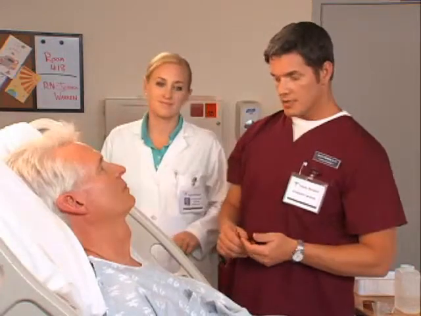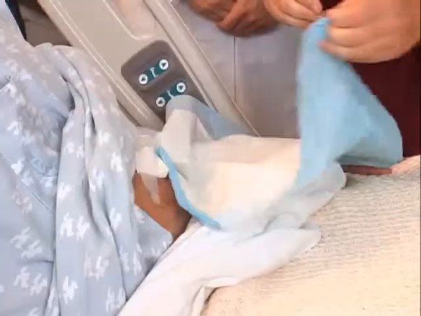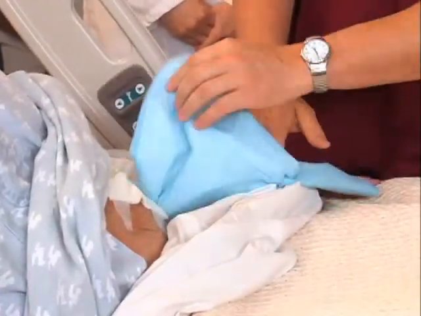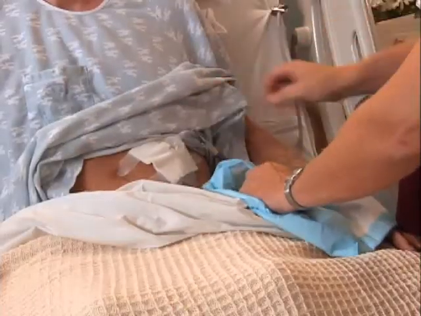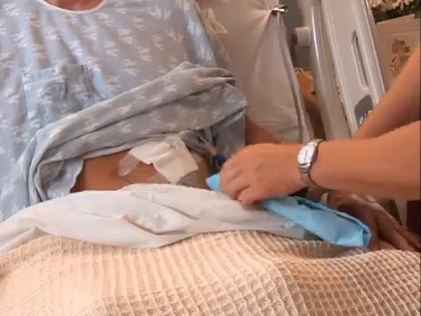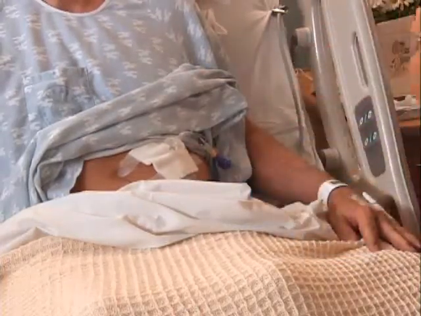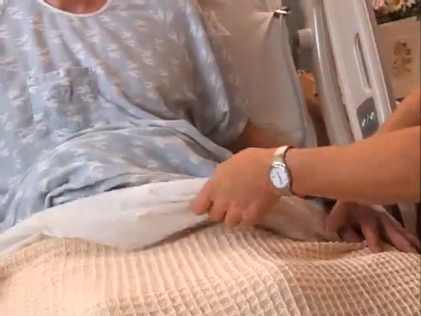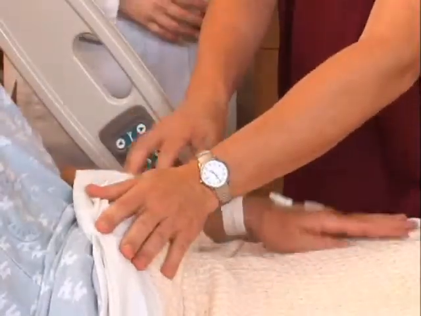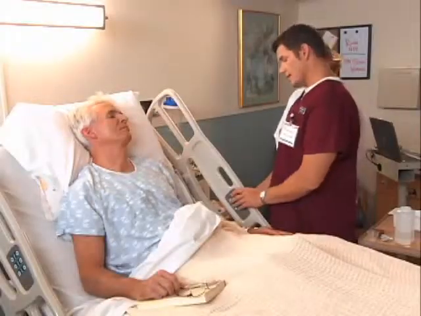Let me help you get comfortable, Mr. Esposito. If the patient's receiving a tube feeding, the head of the bed must remain elevated at least 30 degrees. How's that feel, Mr. Esposito? Fine. Good. I'm going to lower your bed now.